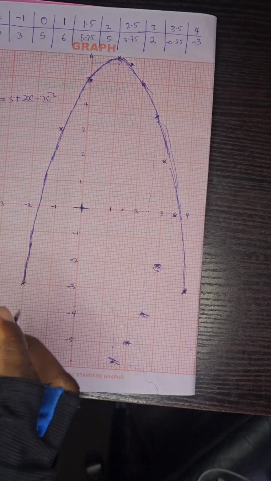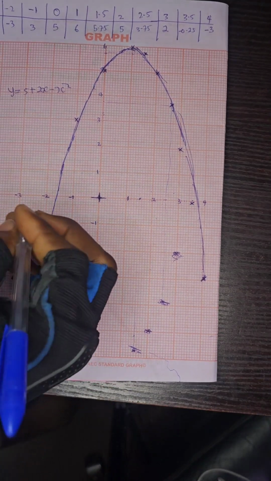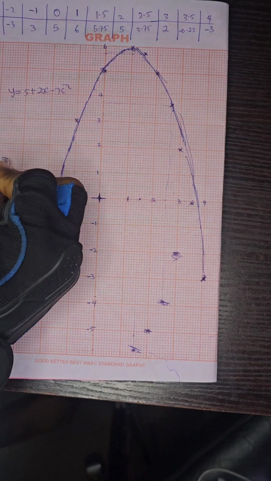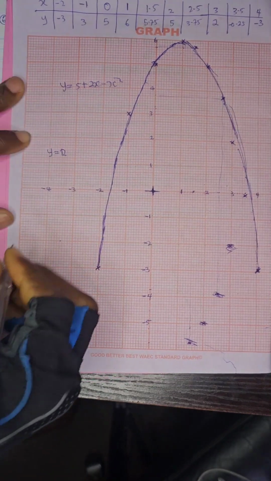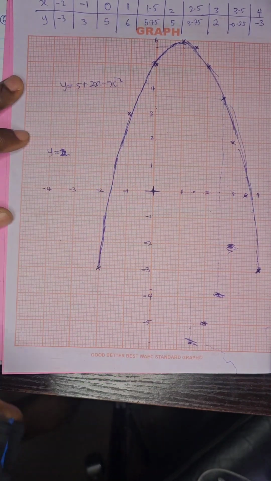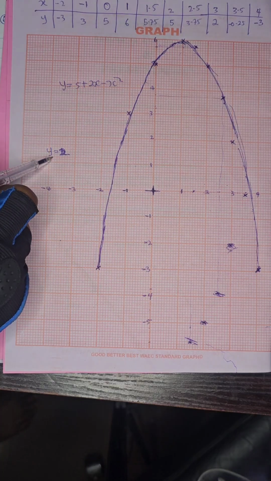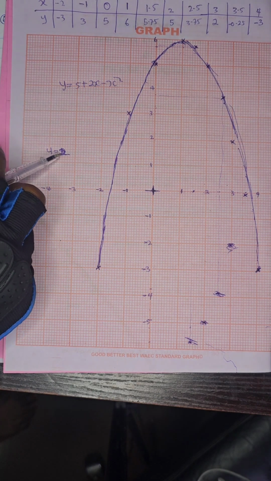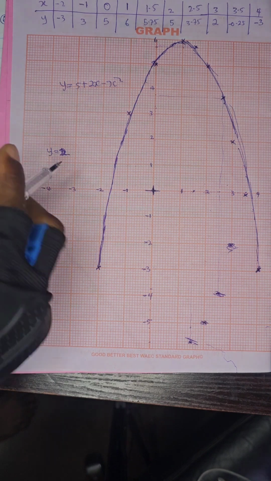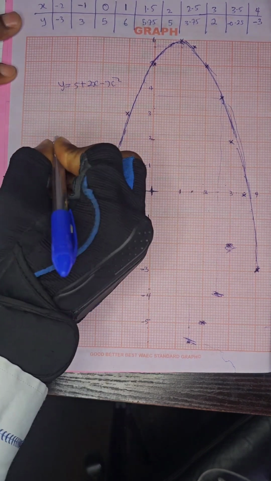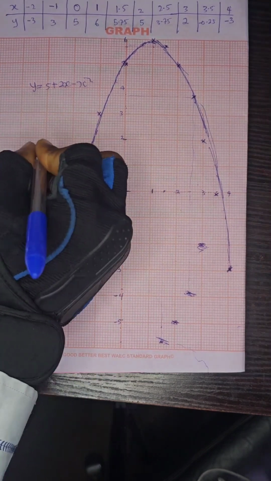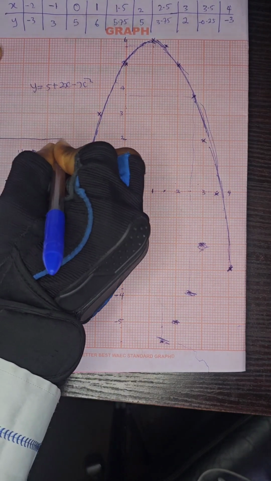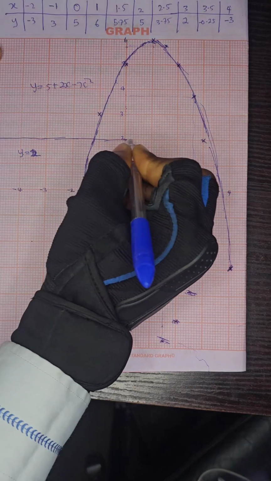y equals 2. Remember what I told you earlier, that equation of a line, if they say you should draw this graph y equals 2, it simply means that the line will be parallel to what? The x-axis, and meet y at point y equals 2. So this is where y is 2. So it just means this straight line here. So just draw a straight line that will pass through this line in this way.